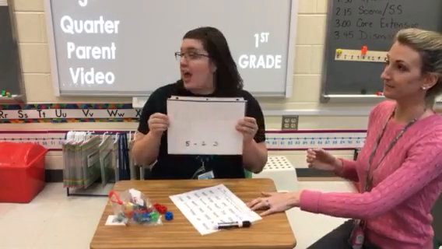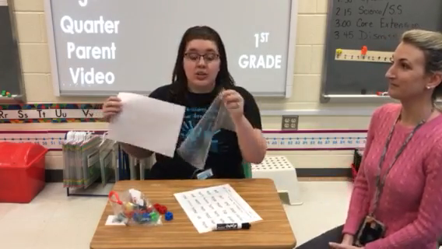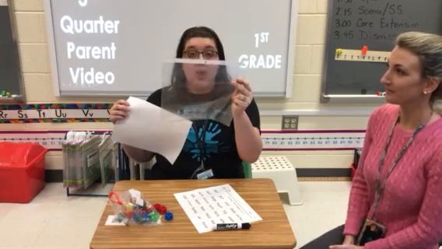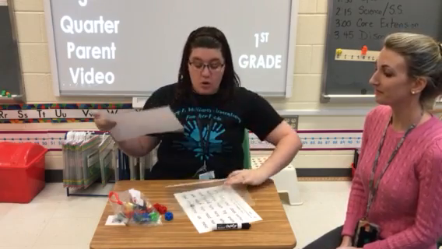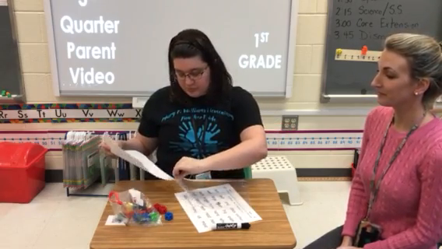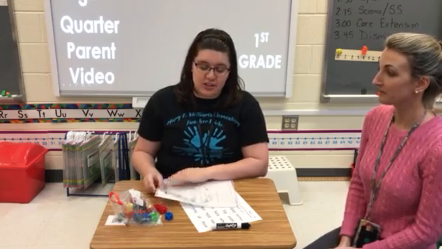A suggestion that I have is that you use a dry erase page protector to help you quickly erase the objects and reuse. The goal of this activity is that the students are able to know the parts of the number quickly without using a strategy such as using their fingers.